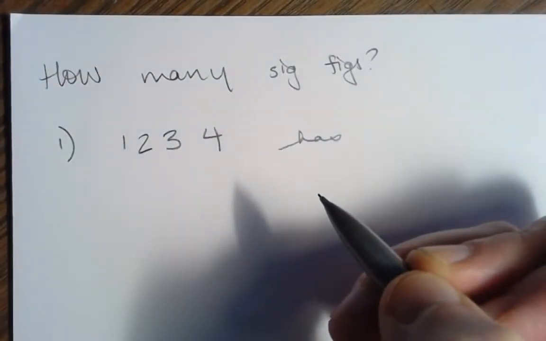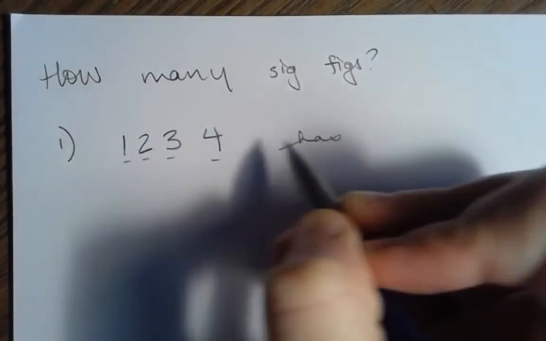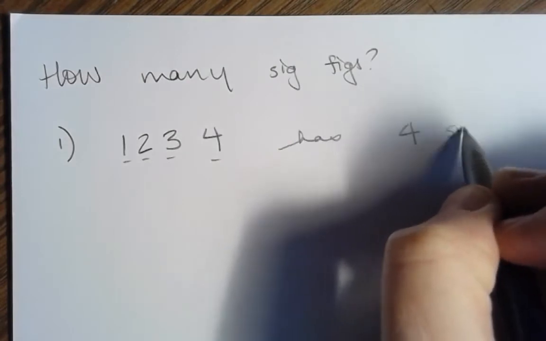Your question is how many sig figs? Every one of these numbers is significant. 1, 2, 3, and 4 are all significant. That has 4 sig figs.